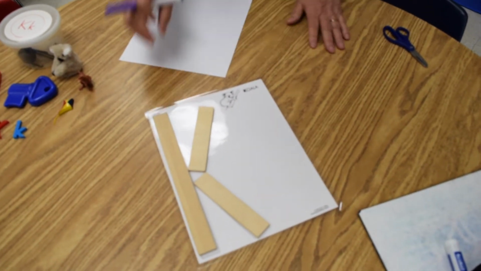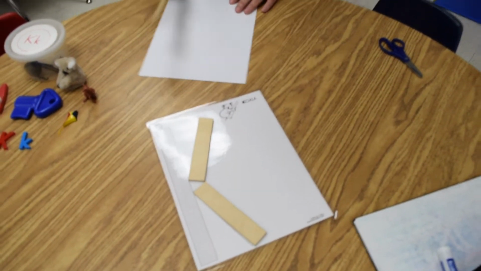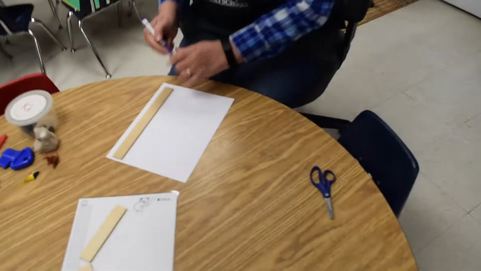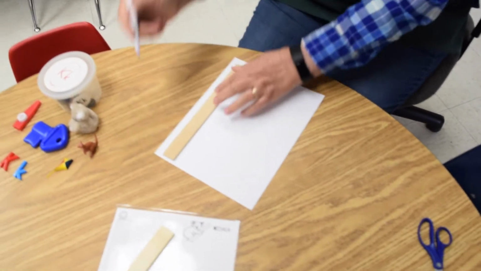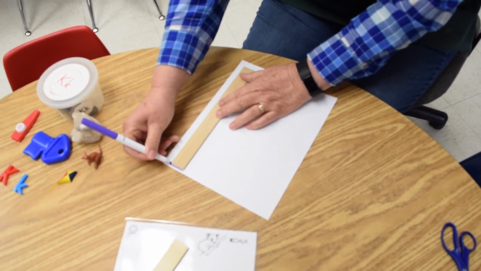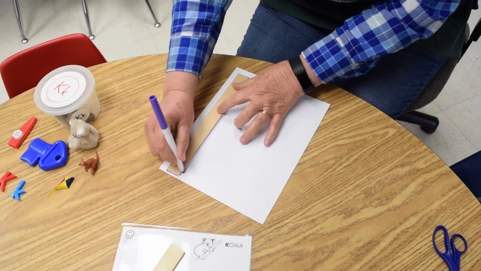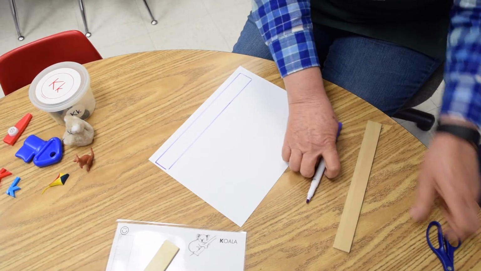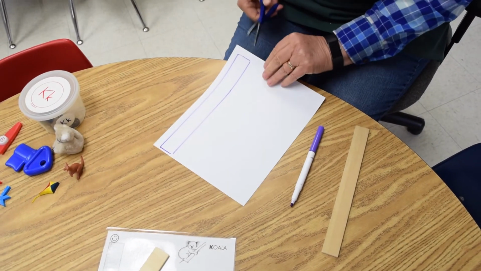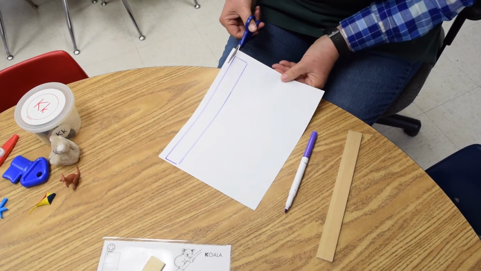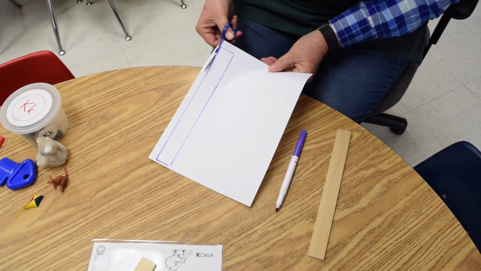So if you have a piece of paper, you can take a ruler and you can trace a big line like so. And then you can cut it out to make your big line. And then you can have your own big line and your own little line.